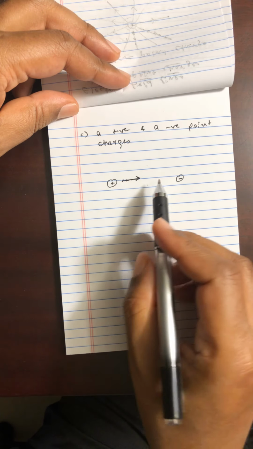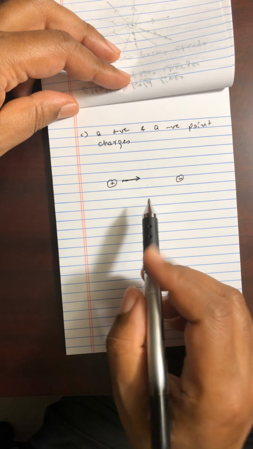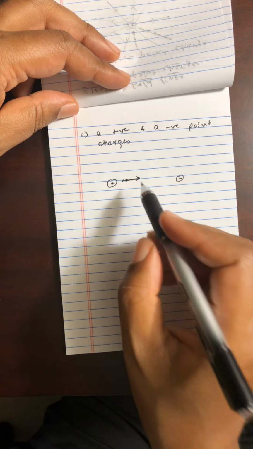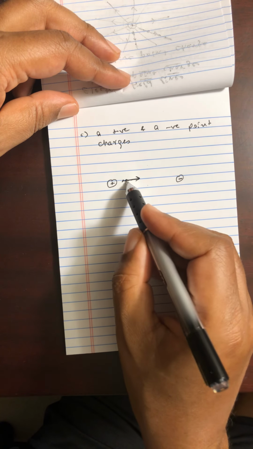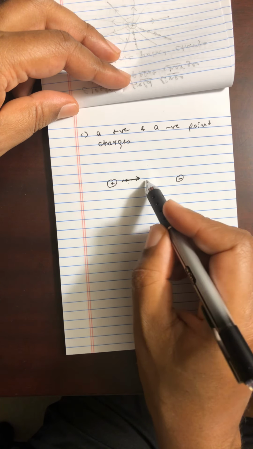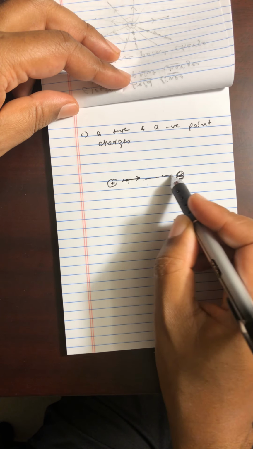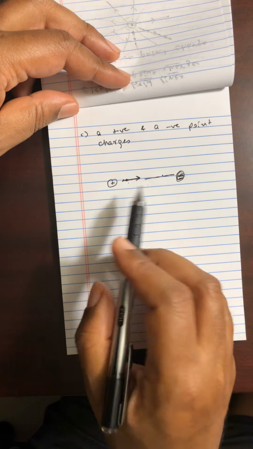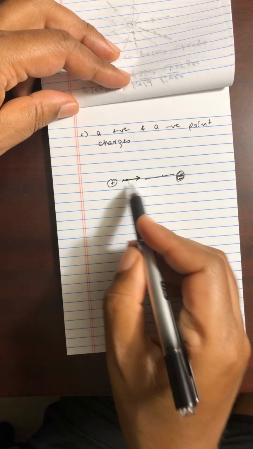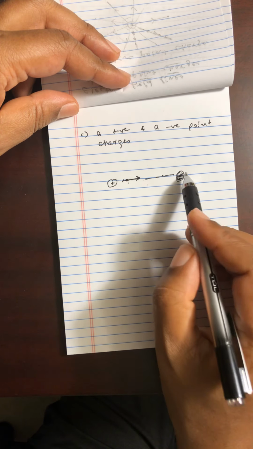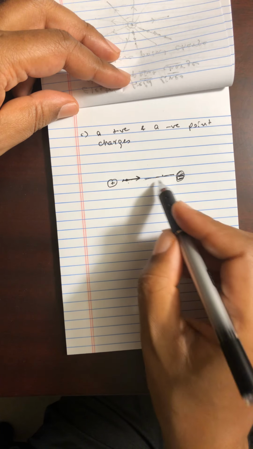If you take this point over here, this one is pushing, this one is attracting, so the net electric field will go this way. You see, this one is outward, this is inward, they're both in the same direction, so they'll just add up.